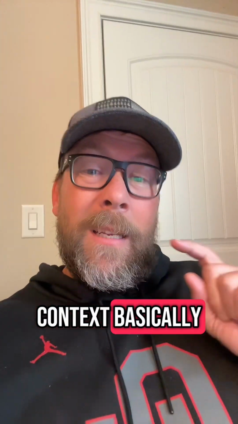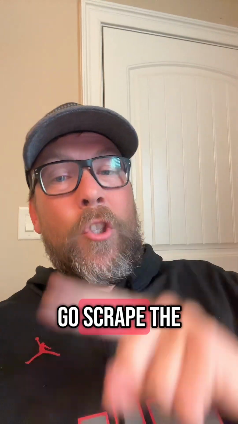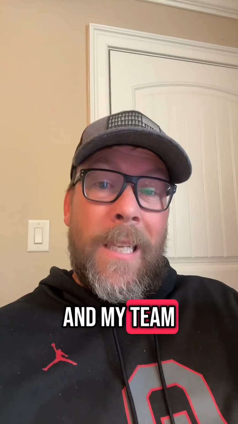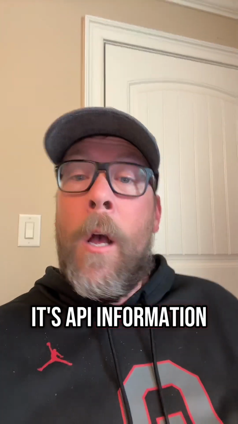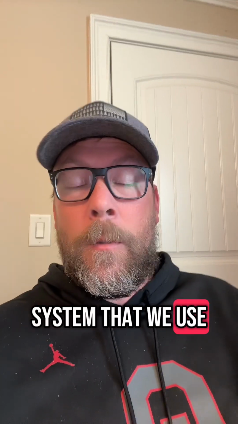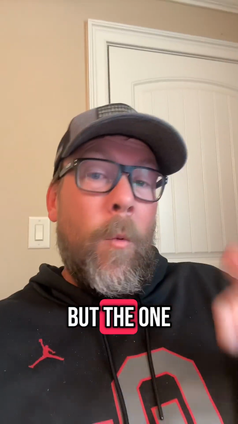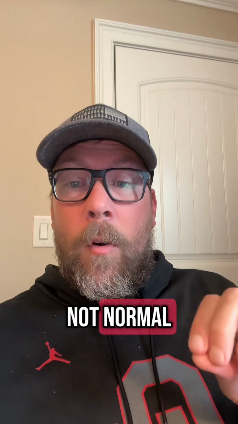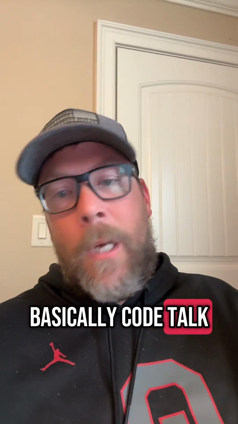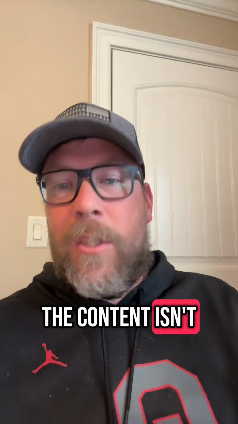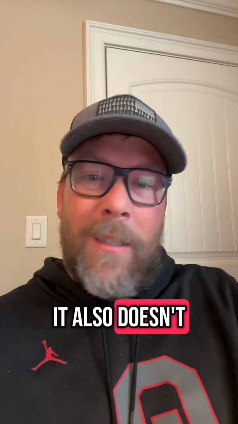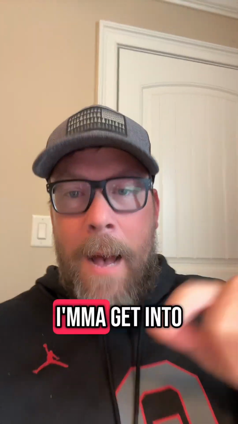To give you context, basically this is going to take all those URLs, go scrape the content off of those URLs and put it into a database so me and my team can use it. It's API information, so we can actually grab stuff really easily. It's from a system that we use. But the one hiccup is that it's not normal HTML. It is actually being rendered by JavaScript, basically code talk. The content isn't showing up exactly correct. If you look at the code, it does, but it also doesn't when you look at a normal scraper. I'm gonna get into it.